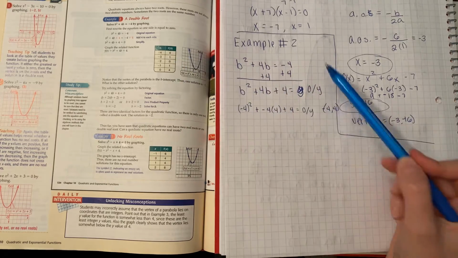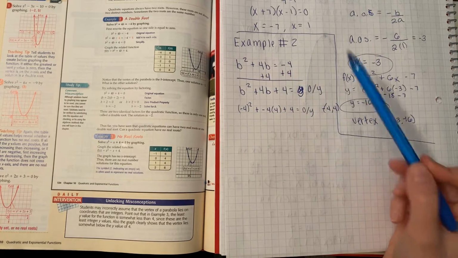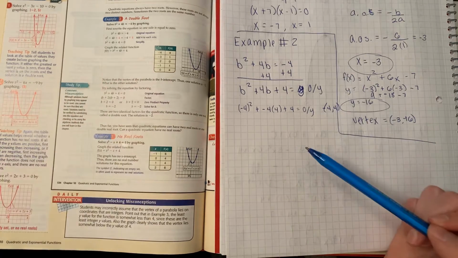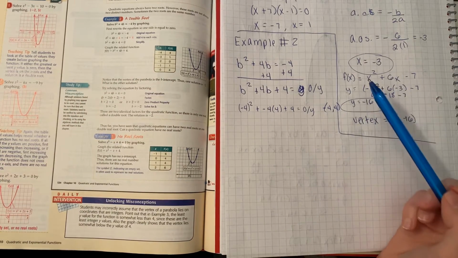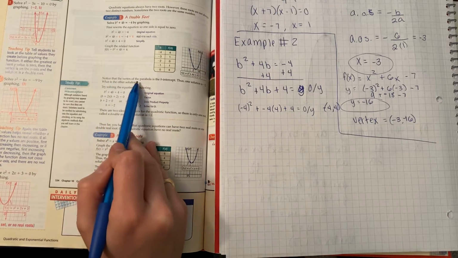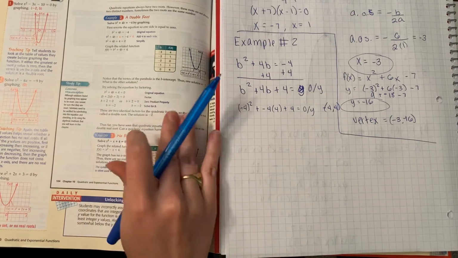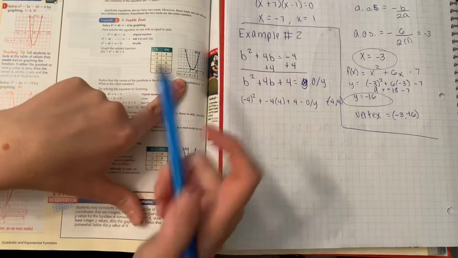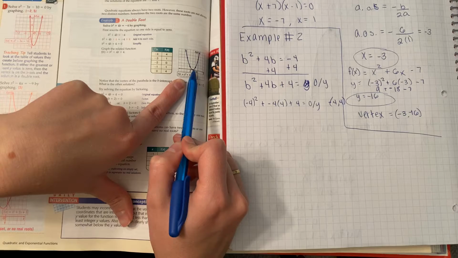Plug in -2 for b, once you get an answer, that's your y value, so on and so forth. That's, again, how they got these table of values. But then they want you to graph the roots. That's really what we're looking for. So it says, notice that the vertex of the parabola is the b-intercept. So the vertex of the parabola is that very minimum point right here.